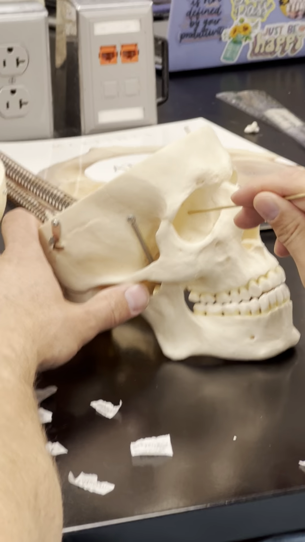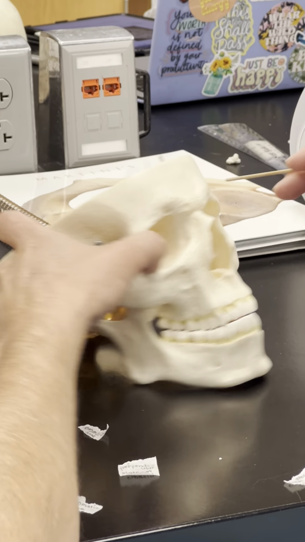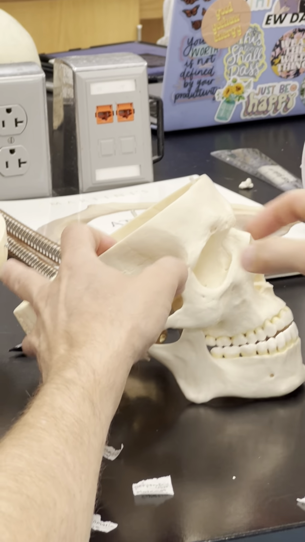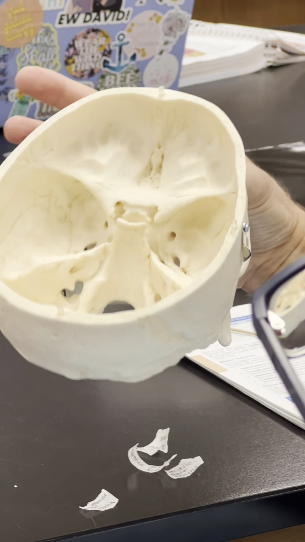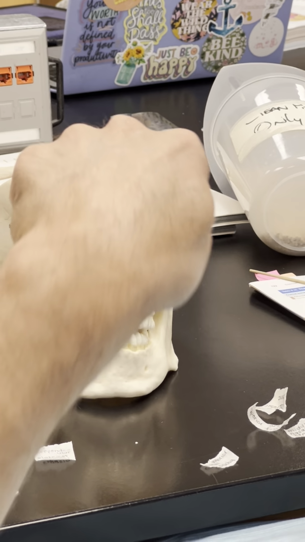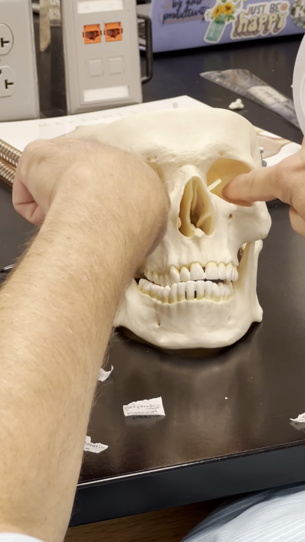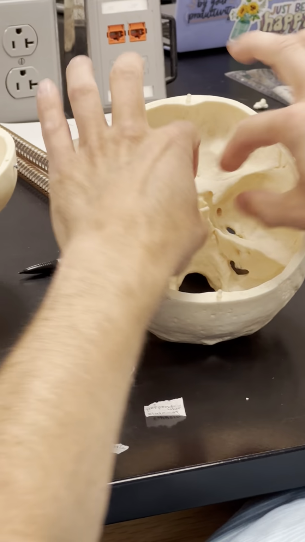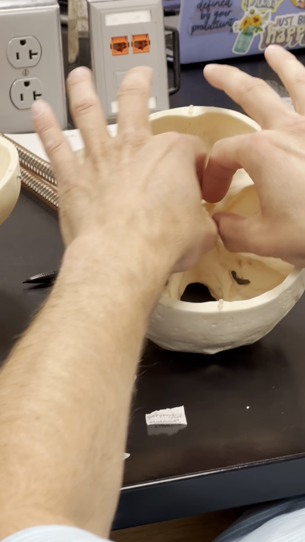If you go in a little more, this is the ethmoid bone, and remember the ethmoid bone, if you just pinch it there, that's this bone on the inside again. We're pinching the sides of that ethmoid bone. If we go straight back on the sides, that is the bone called the sphenoid, and remember that's the one making the greater and lesser wings.